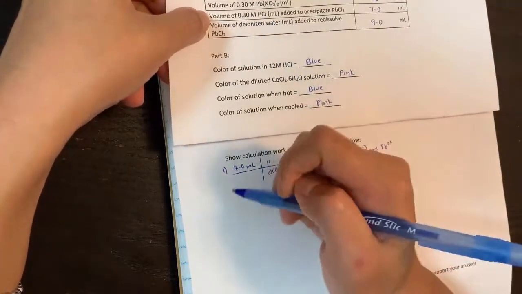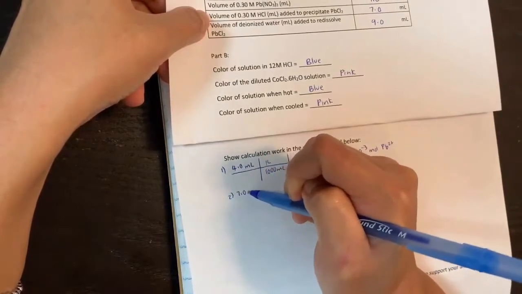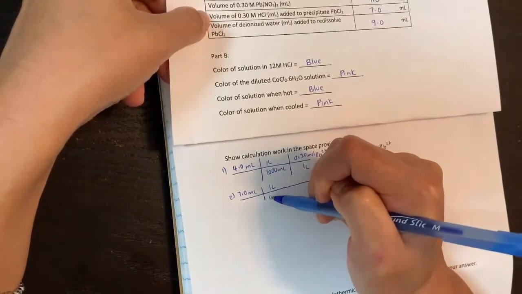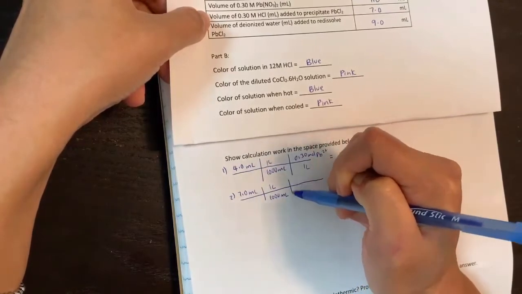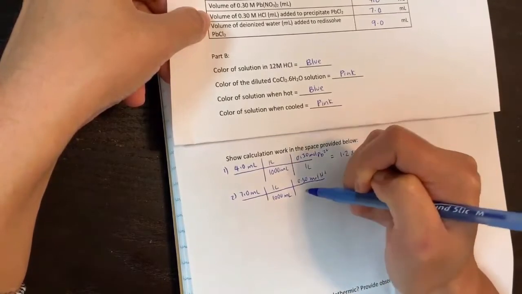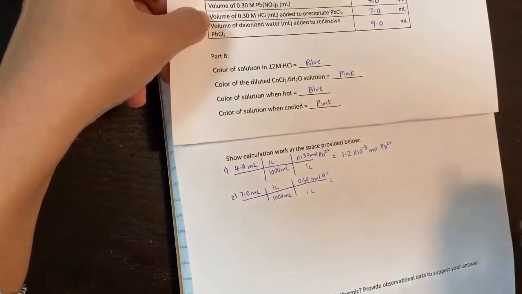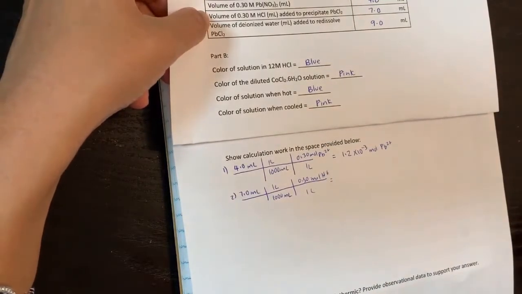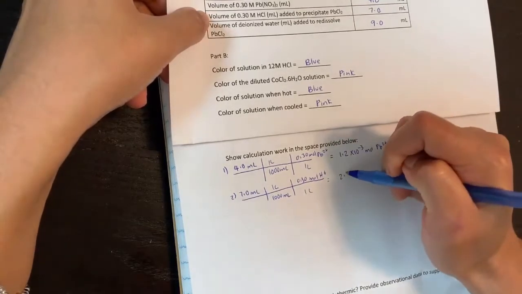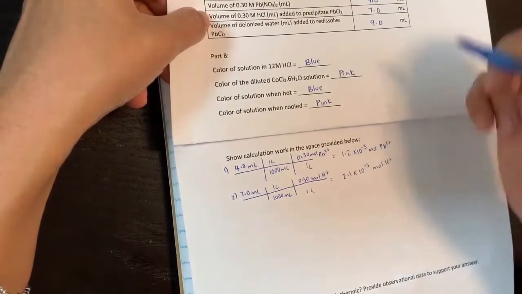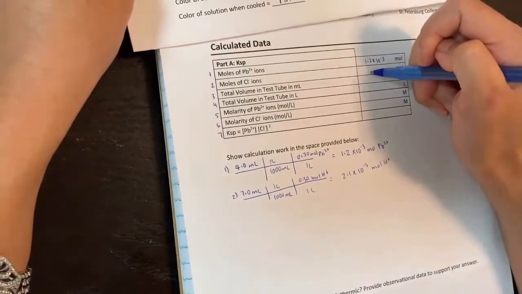So number 2, 7 mL, 1 liter is 1,000 milliliters, 0.3 moles of H+ in 1 liter. This gives 2.1 times 10 to the minus 3 moles of H+. That goes over here.